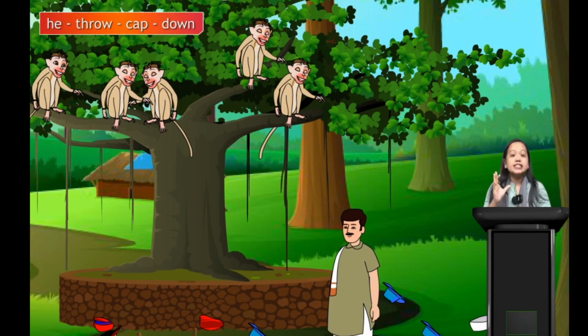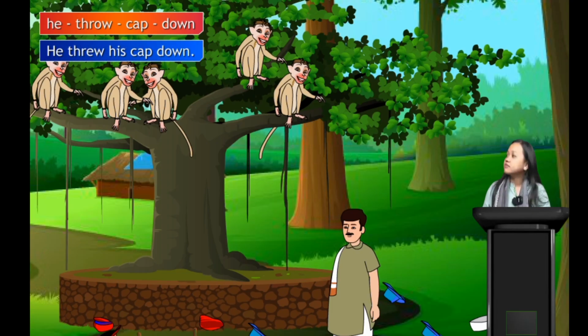Now, what can we see? Now we can see these words. What are these words? He threw cap down. Okay, so let's form a sentence with these words. What is the sentence? He threw his cap down.